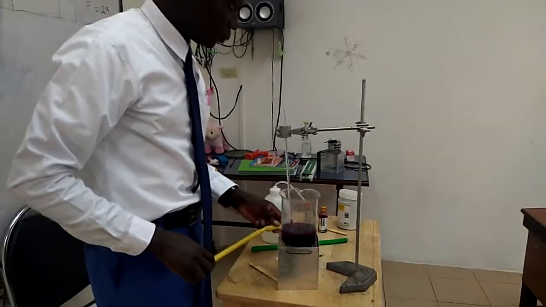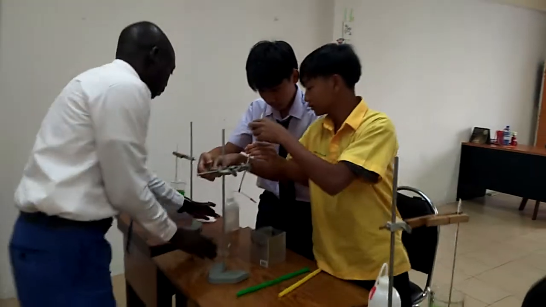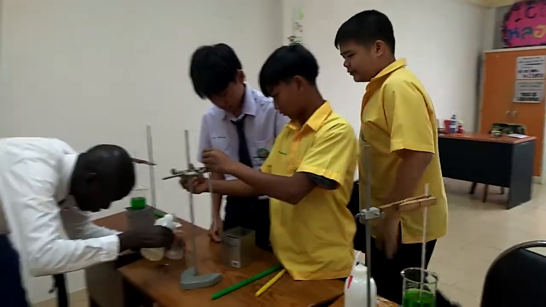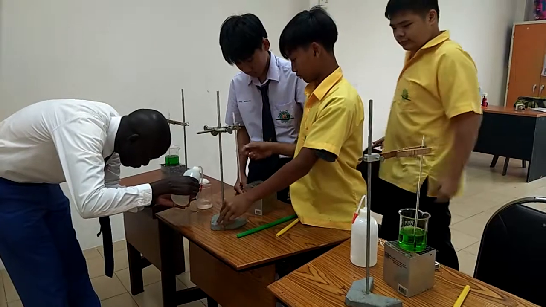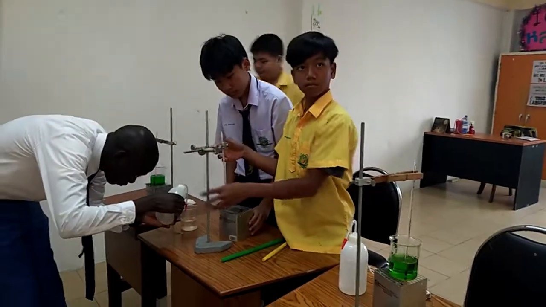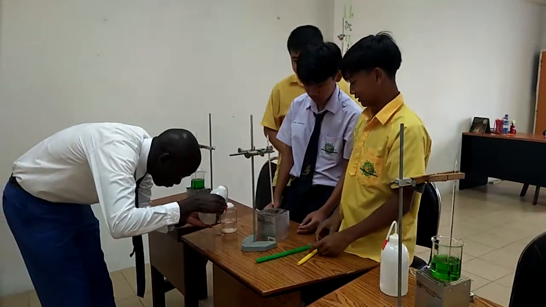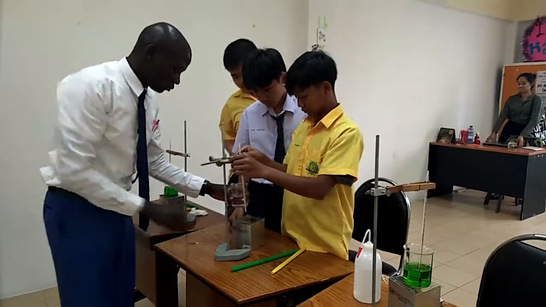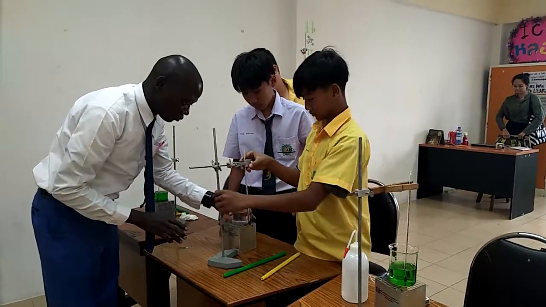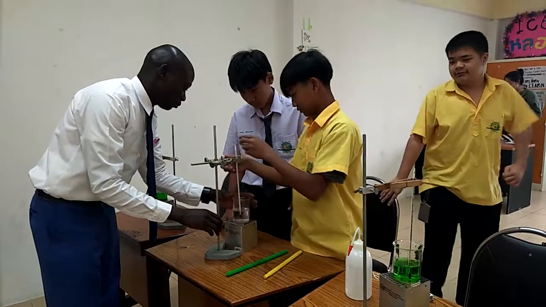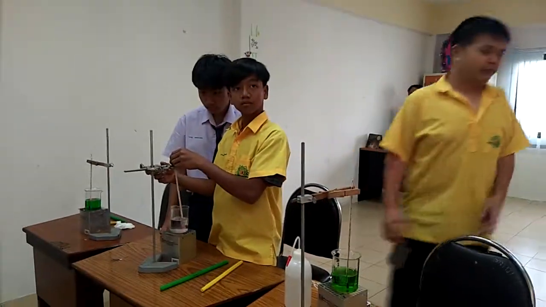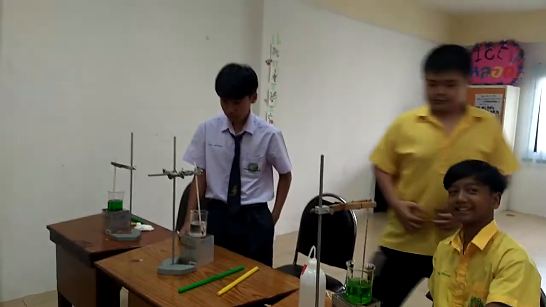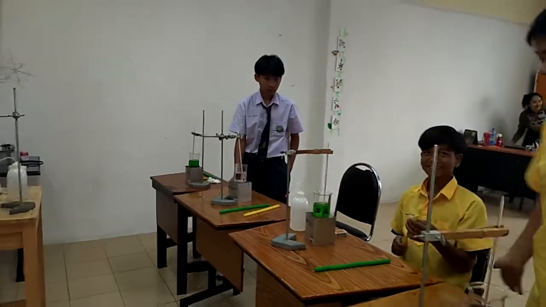Then after the yellow, we can also get the green one and then we record this. Get the green thermometer.